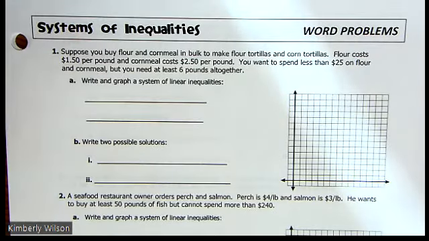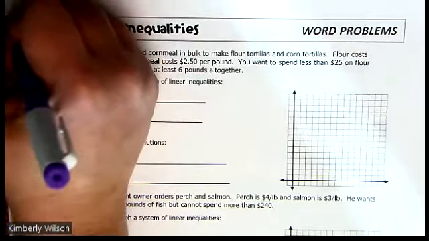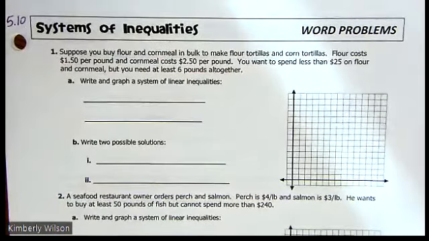Okay, so today we're covering section 5.10, which is systems of inequalities. We're going to have a word problem, write the system, graph it, and then find some possible solutions that would fit that scenario.